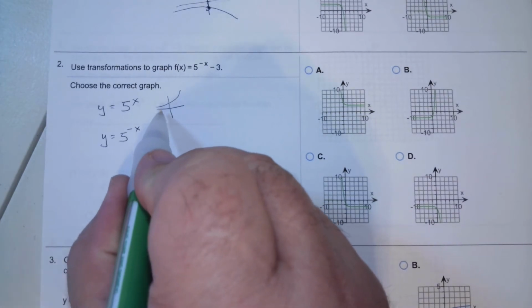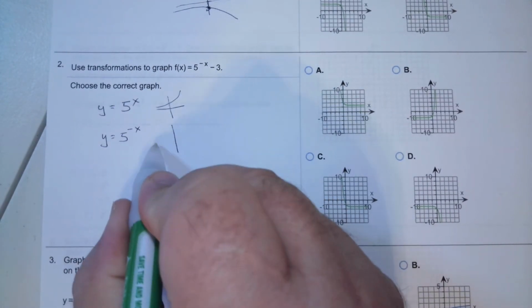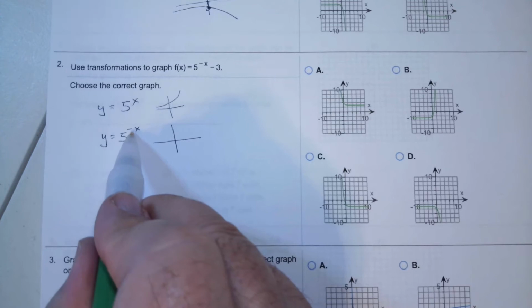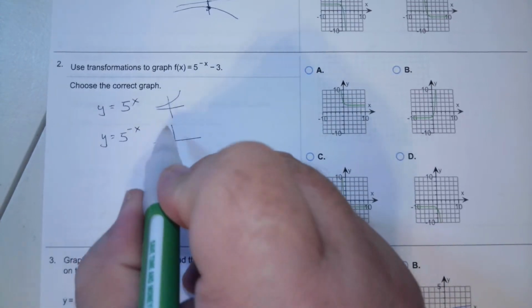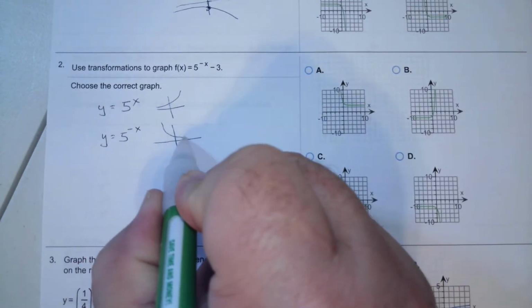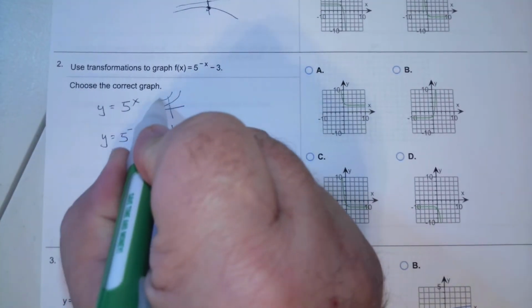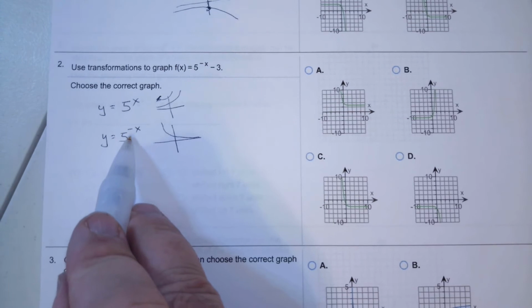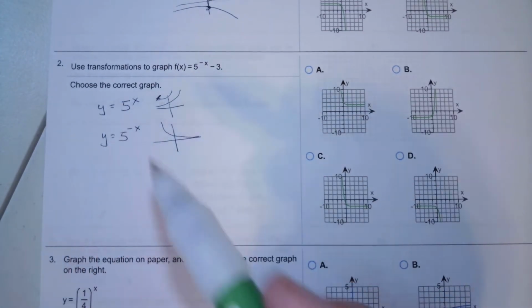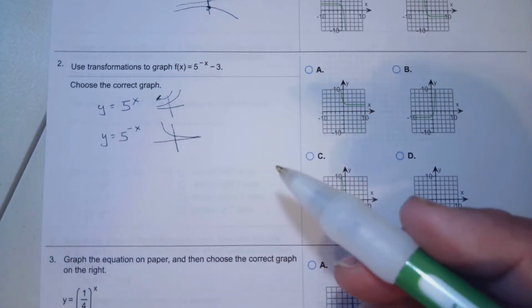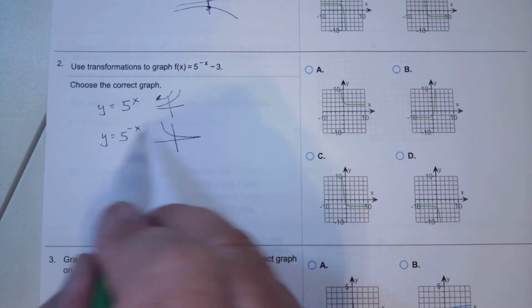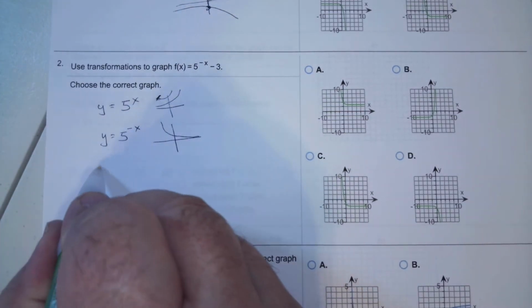Whenever you change the direction of x, you flip across the y-axis. So now this graph looks like this, because you change the sign of x. When you change the sign of y, it flips across the x-axis. Change the sign of x, across the y-axis.